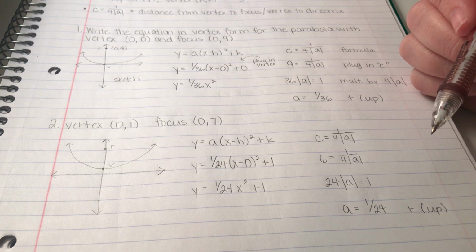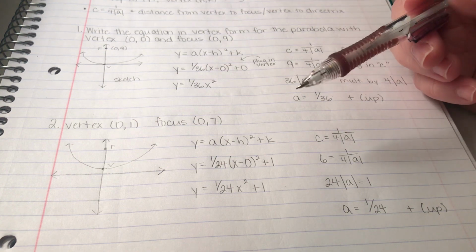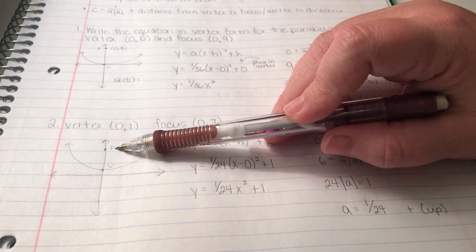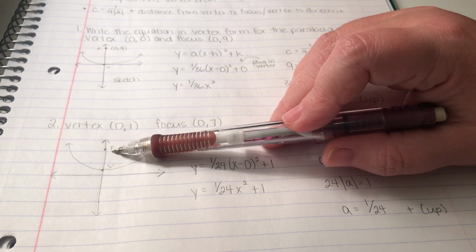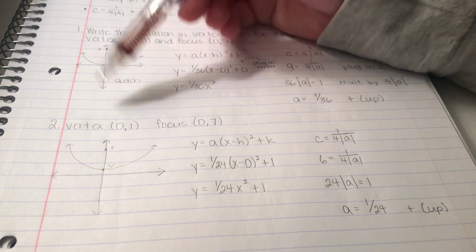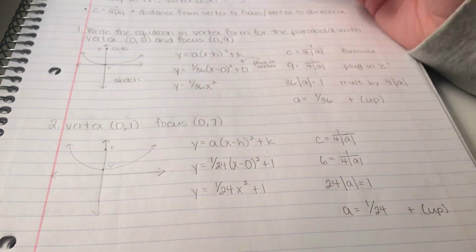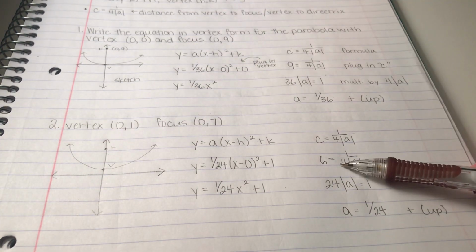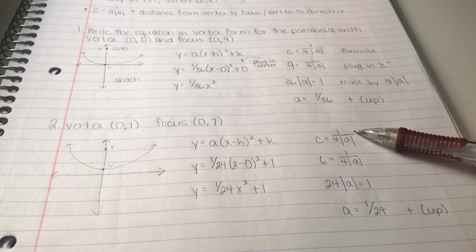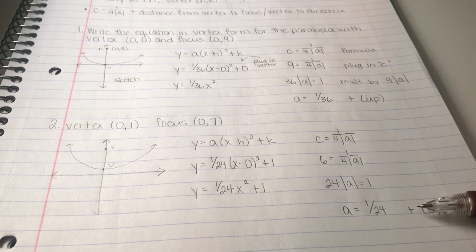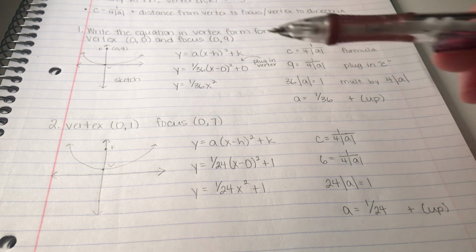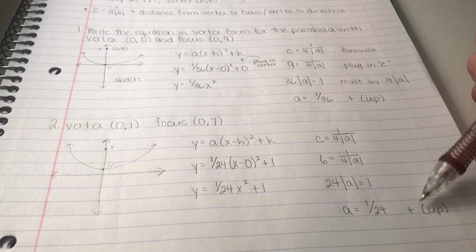The other thing we know from this is we can find the distance from the vertex to the focus. If this was at 0, 1 and this is at 0, 7, 7 minus 1, the distance between these two, is 6. So we'll plug in 6 here in this equation, multiply by the denominator, divide by 24, and we know that it's positive because this parabola, our sketch, opened up.